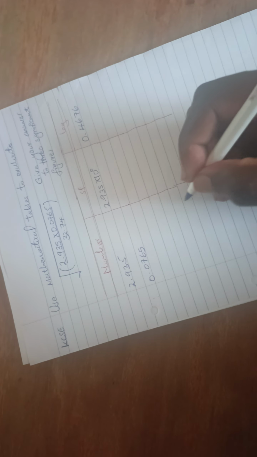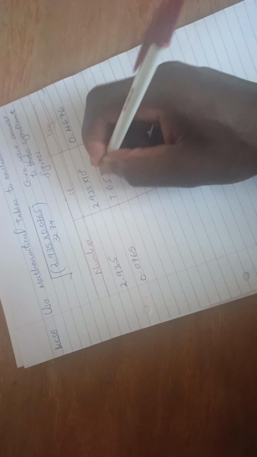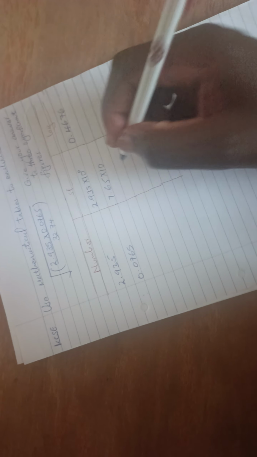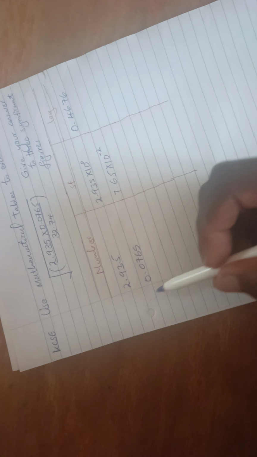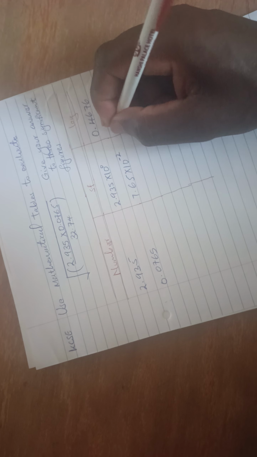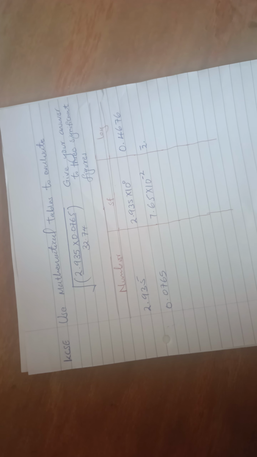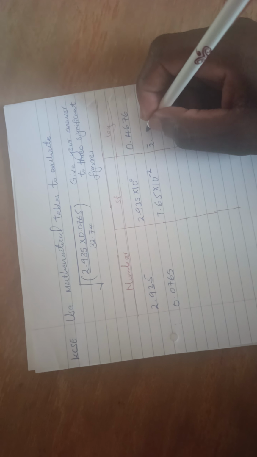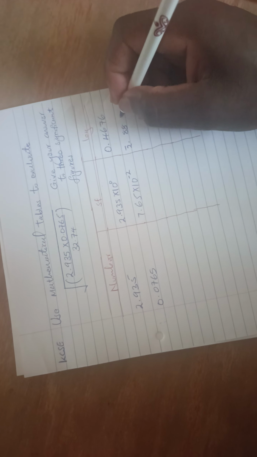We go to the next number, which is 0.0765. So in standard form, we're going to have 7.65 multiplied by 10 power negative 2, because we were moving from the right to the left. So your log will start with bar 2. So let us see what you have. You have 0.88, then 37.